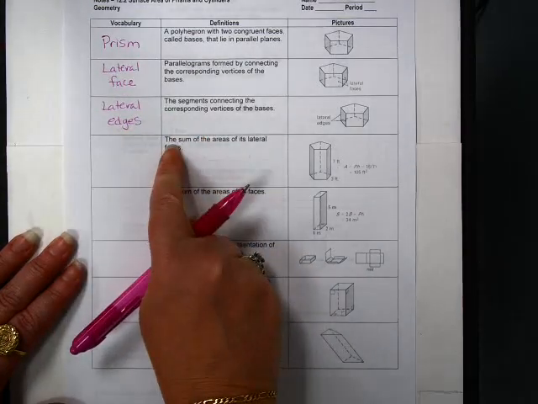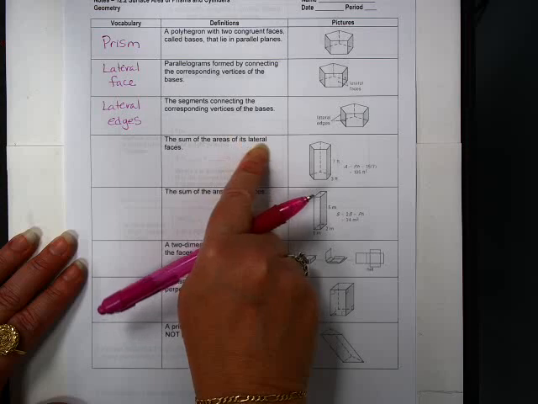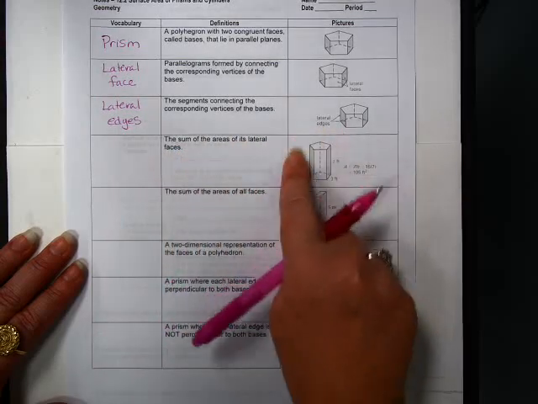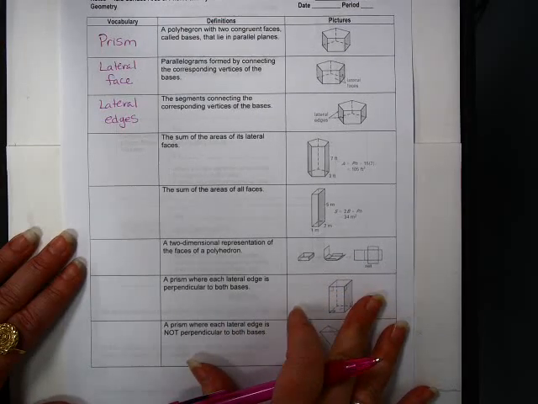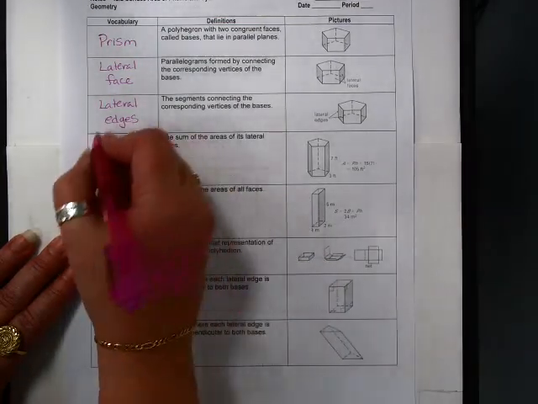When we take the sum of all the areas of the lateral faces, just the ones that go around, not the top or the bottom, that's a type of surface area. We call that the lateral surface area.